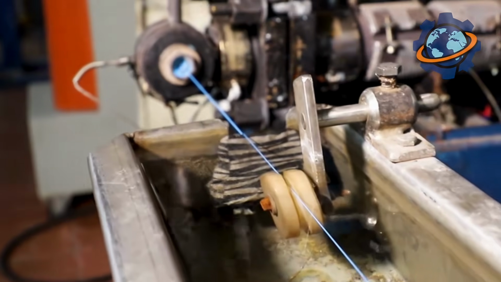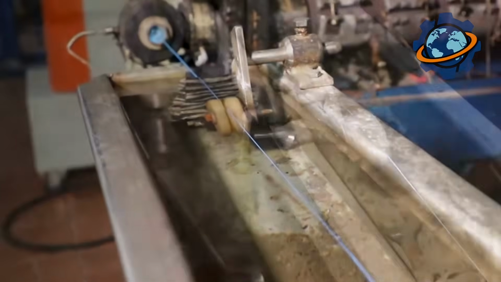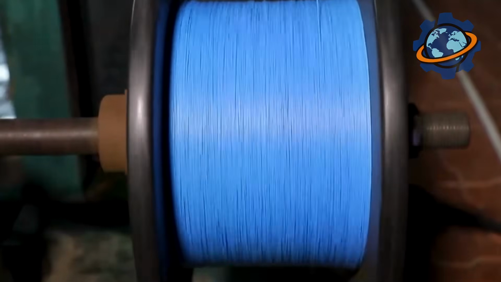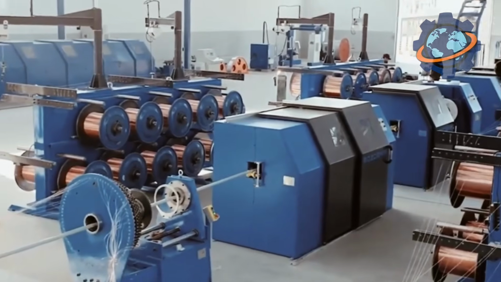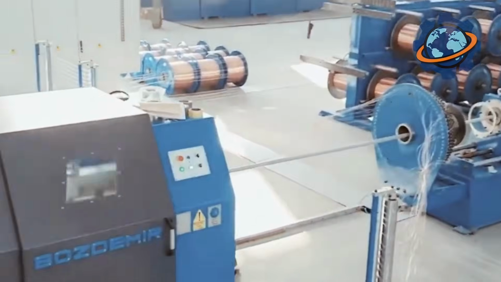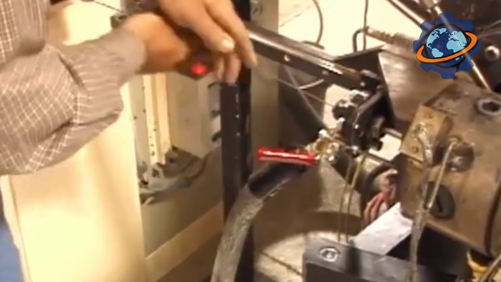This is a very fast process. The coating solidifies in fractions of a second, literally. This method does not heat the fiber, so it doesn't damage it. This provides very strong and durable protection.